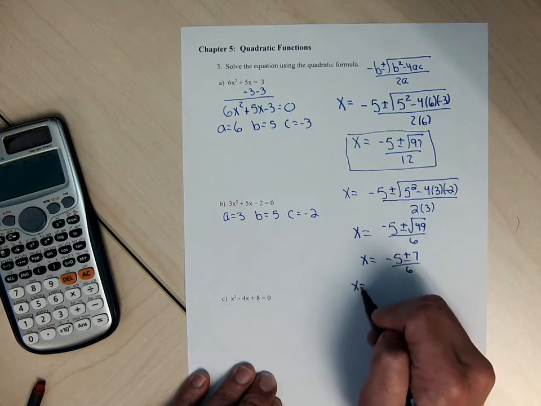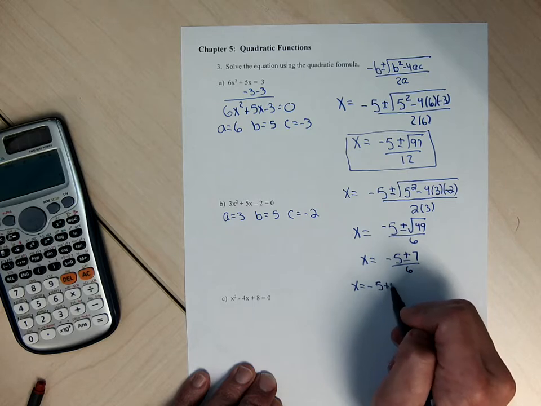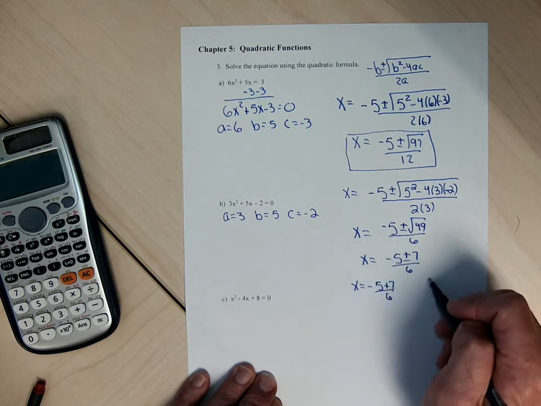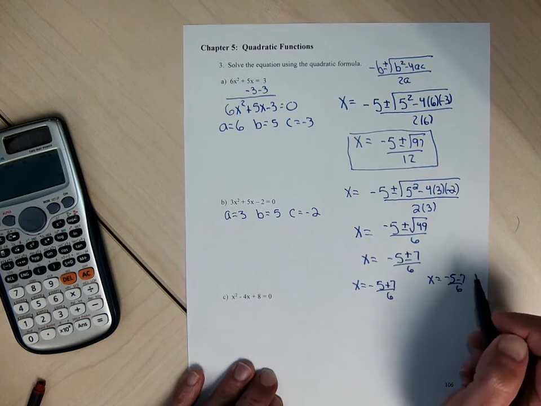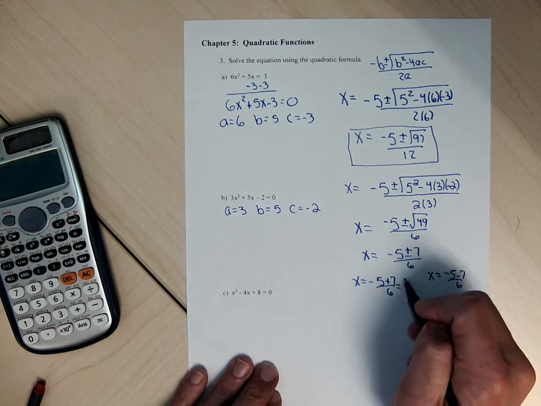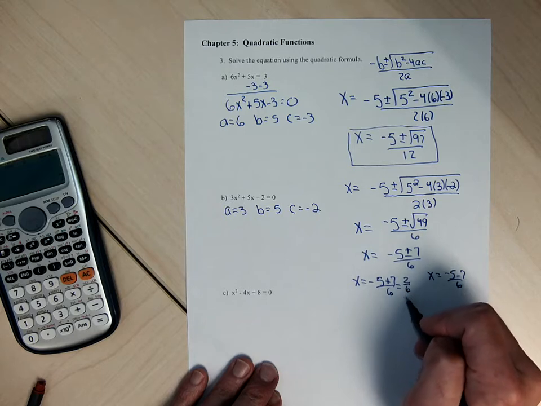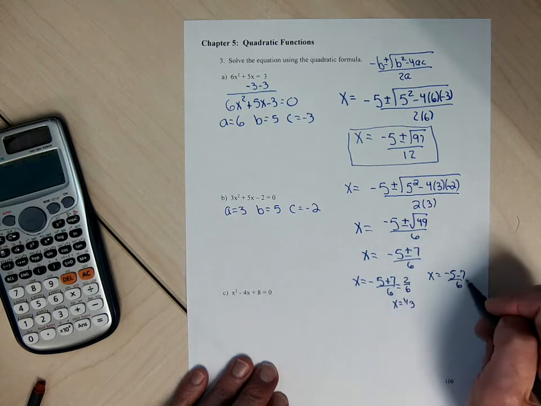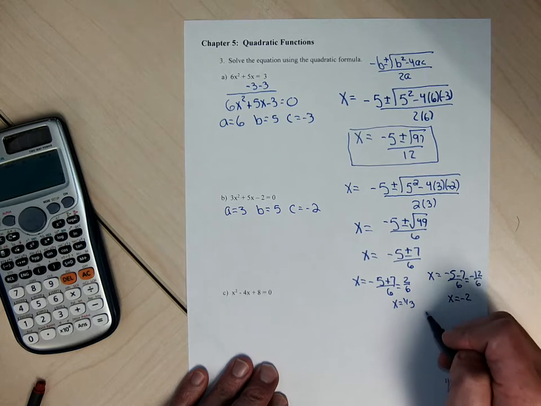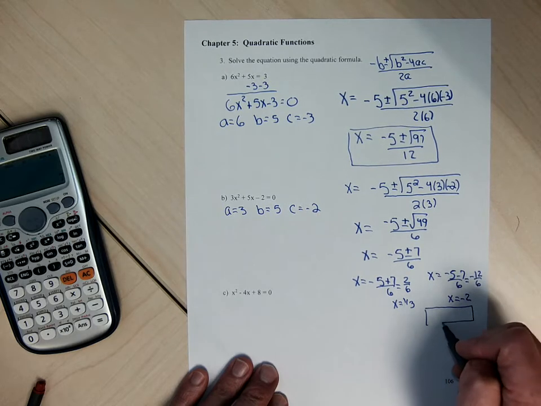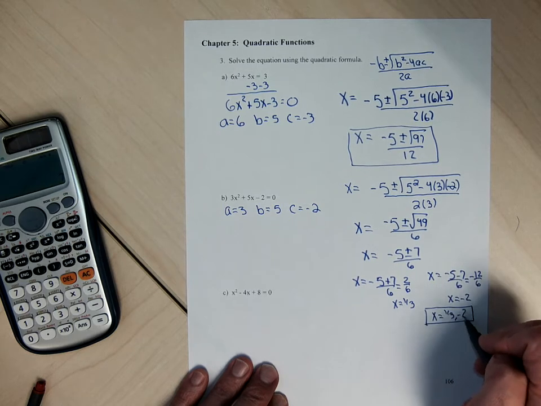I need to separate this into negative 5 plus 7 over 6 and negative 5 minus 7 over 6. The first one, the numbers have opposite signs. I subtract them and get positive 2 over 6, which reduces to 1/3. The second one, the signs are the same, so I add them and keep them negative and get negative 12 over 6, which is negative 2. For part B, my answer should be x equal to 1/3 and x equal to negative 2.